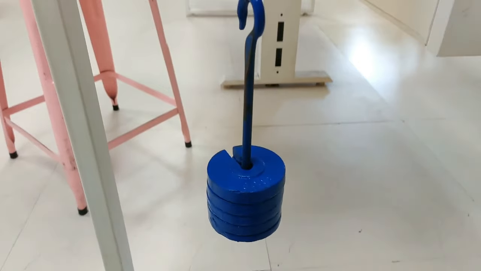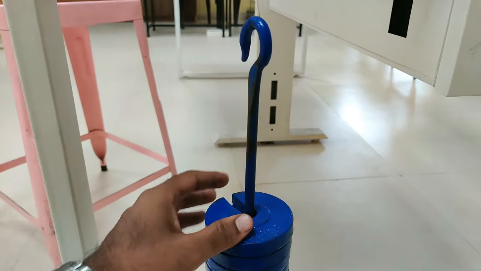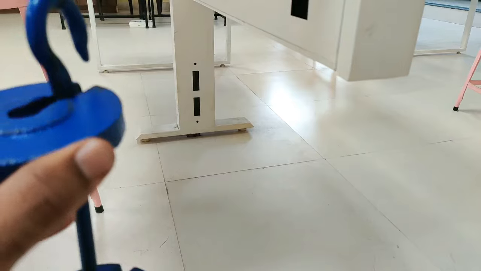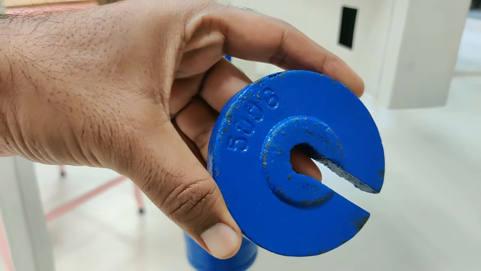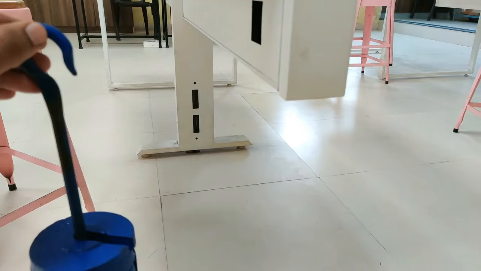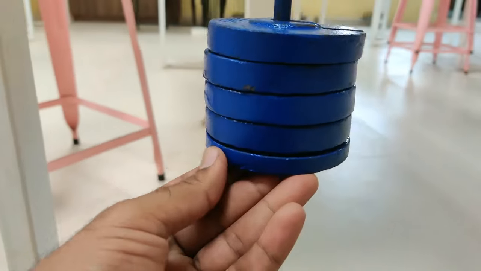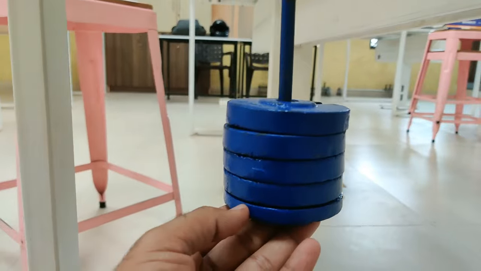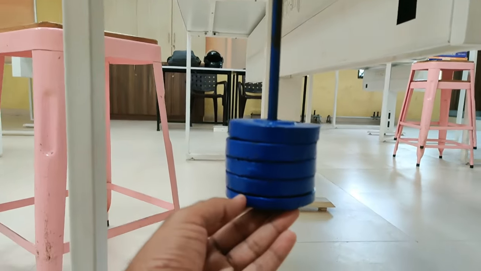So this is the hanger. Each slotted weight will be of 500 grams here. You can see it is written on it, 500 grams. The hook plus this last one each is 500 grams.